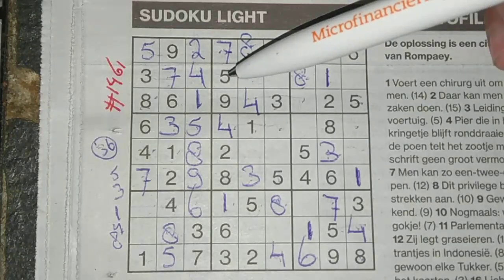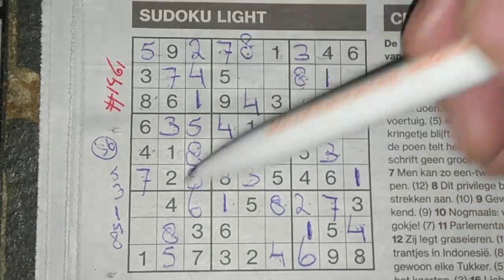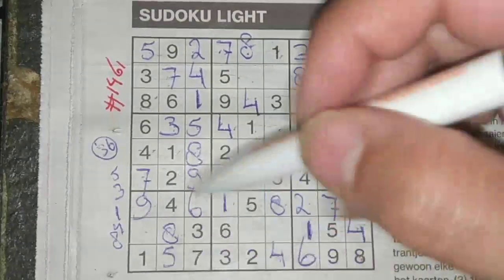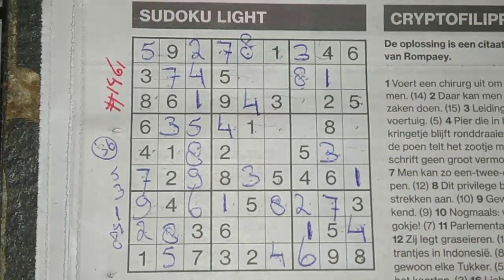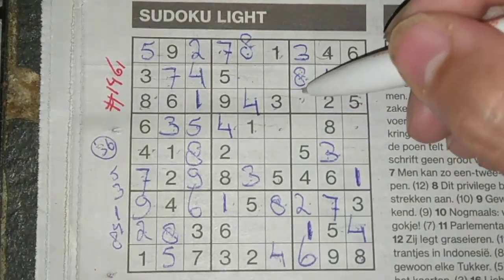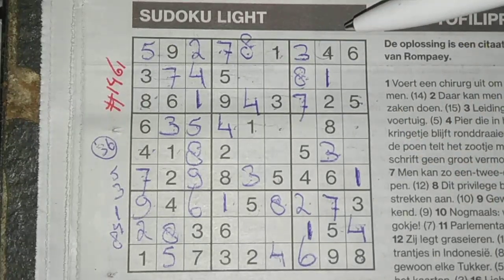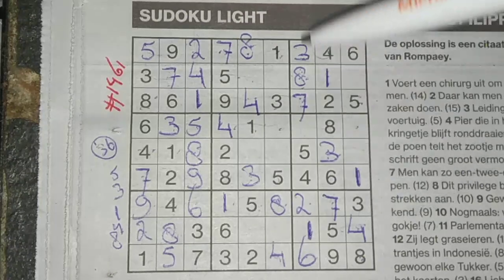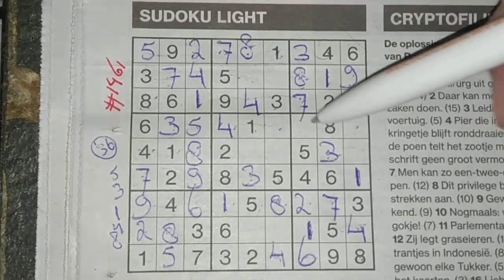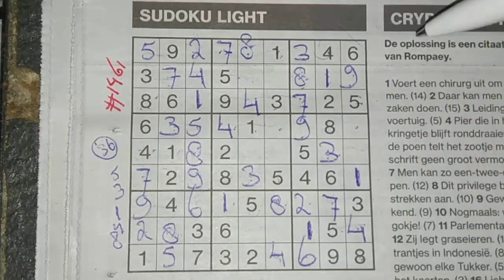Then 1 number left in this big square for the number 2. 1 number left in this row for the number 9. 1 number left in this big square for the number 2. 1 number left in this row for the number 7. Then 1 number left in this big square for the number 9. 1 number left in this column for the number 9.